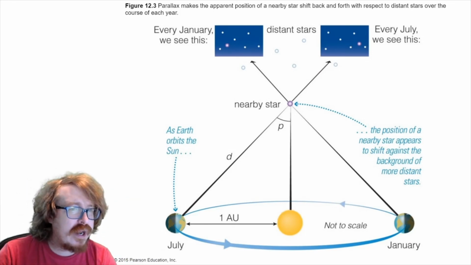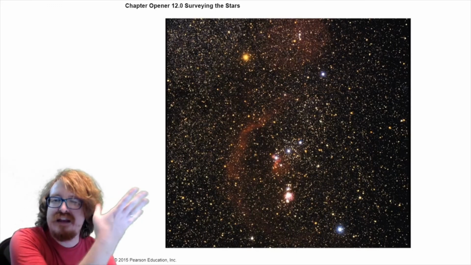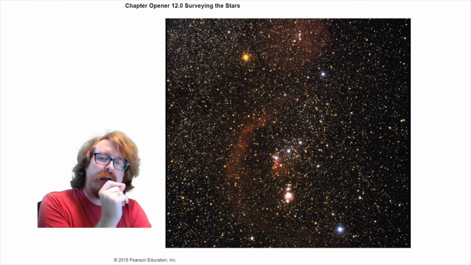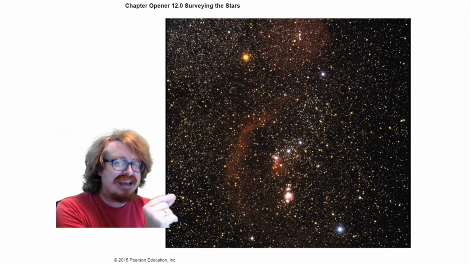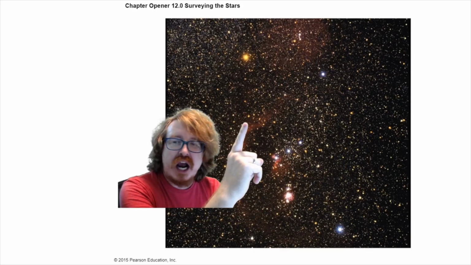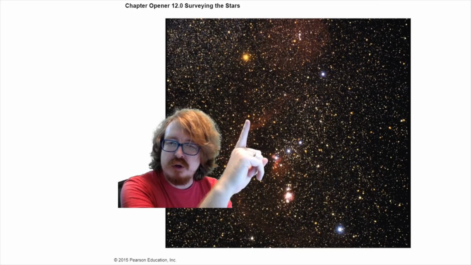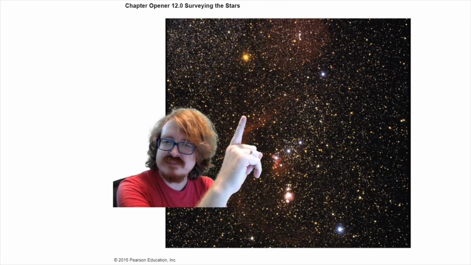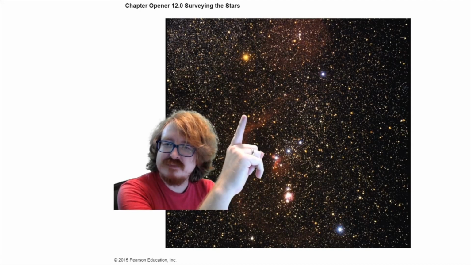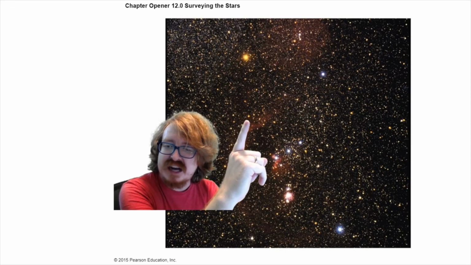And essentially what it would do is if this was a picture we took in January, if we look really closely and take this picture again in July, almost all of the stars would be in the exact same spot, but say a couple of them, like this one, might move from here to here. Like from here to here. And I'm actually exaggerating how much you would actually see.